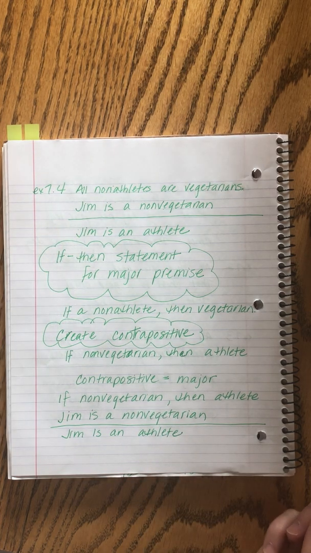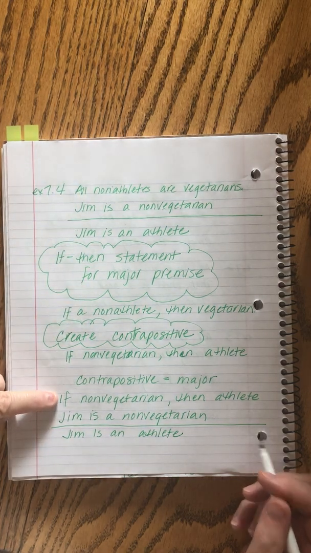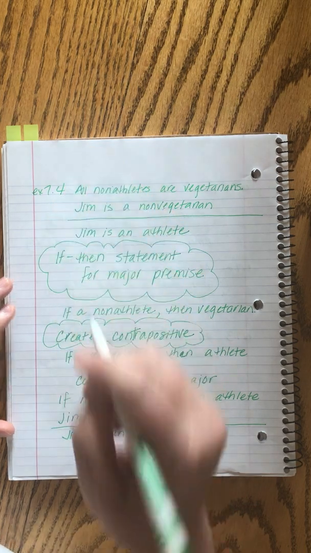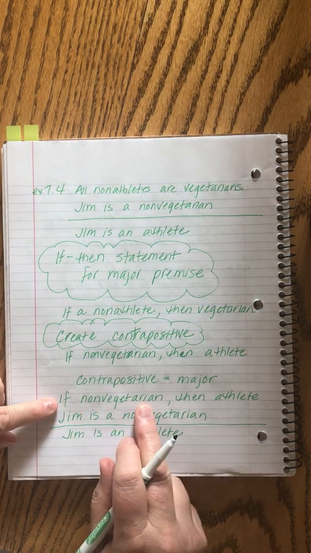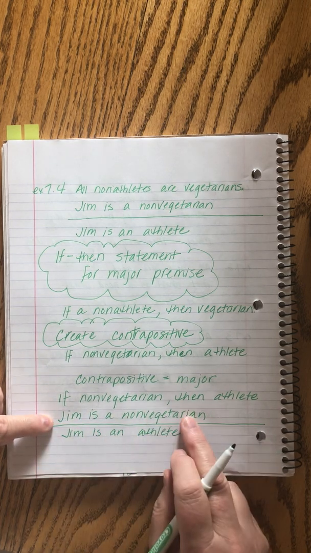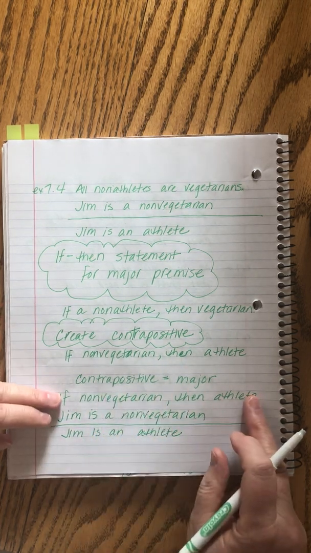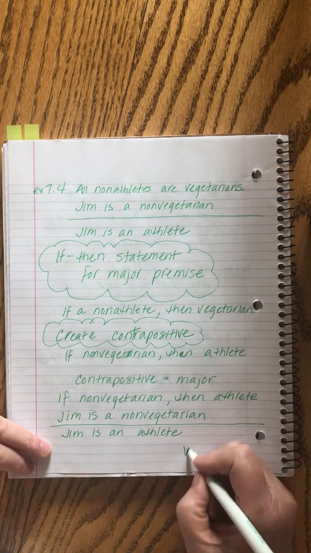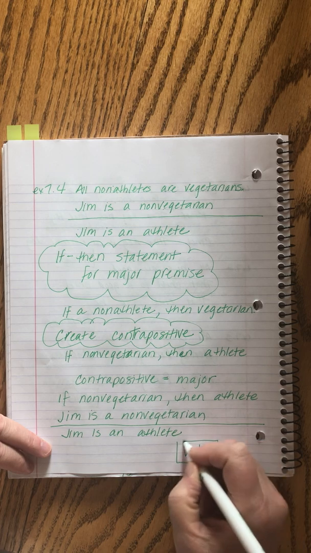And what we see is that we've now rewritten our major premise in such a way that we can evaluate our minor premise better, because it says if non-vegetarian, then athlete. Jim is a non-vegetarian. Okay, so then that fits, right? He fits this group, so that is true. That's what this says. And now we can more easily conclude this is valid.